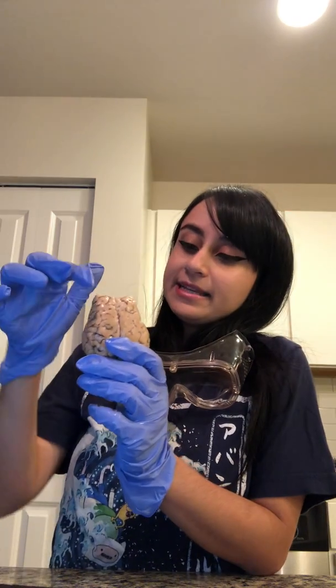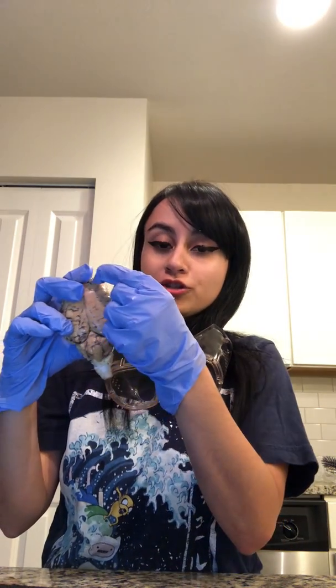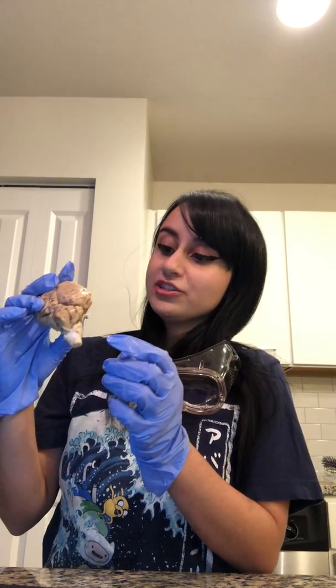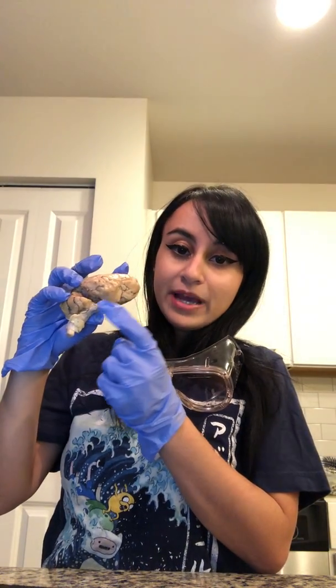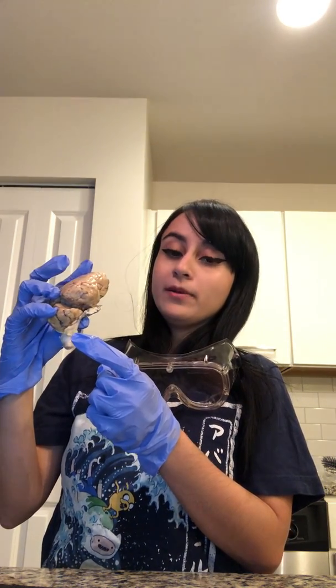Right here, we can see the frontal lobe, the parietal lobe, and the temporal lobe. The occipital lobe would be located back here, and a longitudinal fissure separates the two hemispheres of the brain. Along with the longitudinal fissure, there's another important fissure: the lateral fissure, which separates the frontal lobe from the temporal lobe.